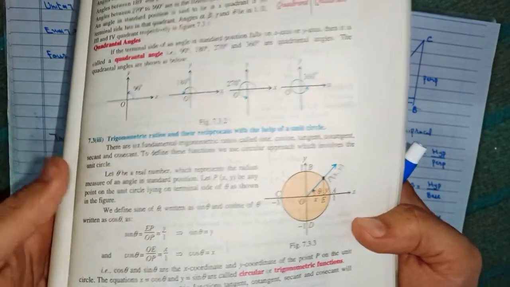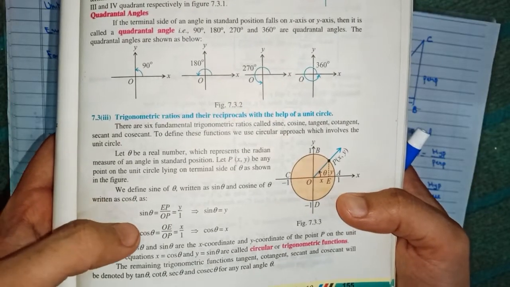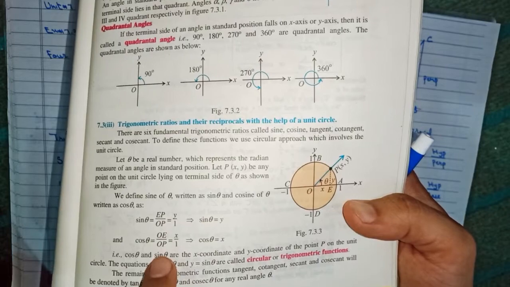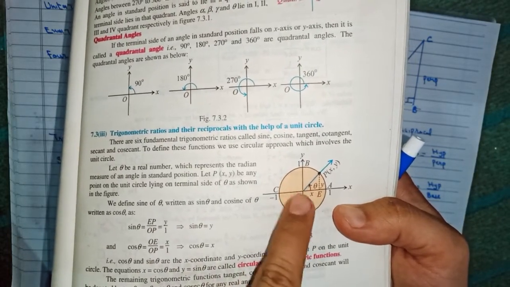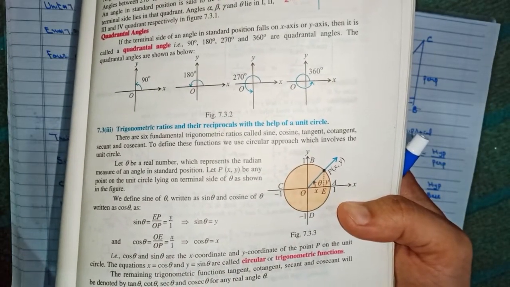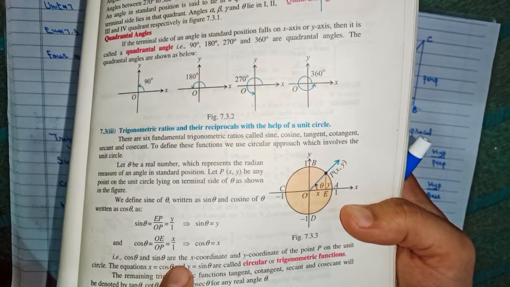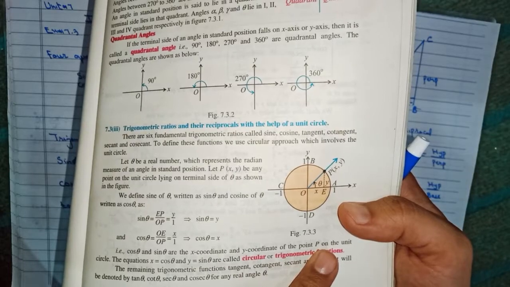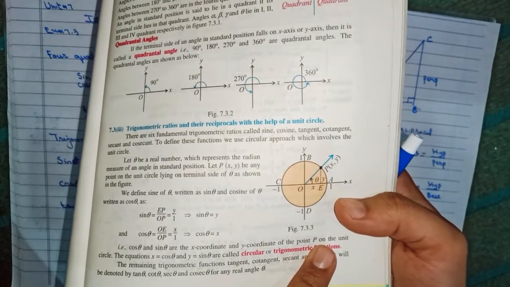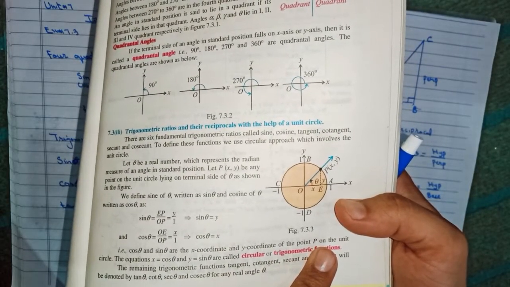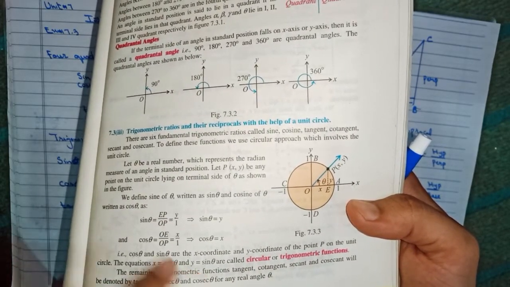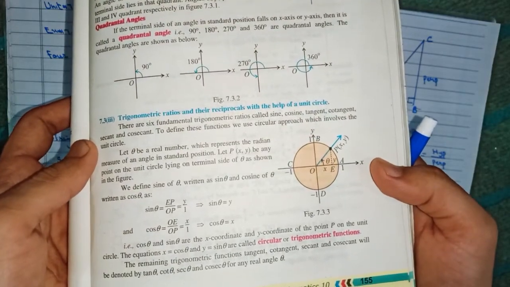He has explained it to you here. Sine of theta equals perpendicular over hypotenuse, y over 1. Cos theta equals base over hypotenuse, x over 1. You can see cos theta and sine theta are the x coordinate and y coordinate of the point P. You have already studied it in the resolution of forces on the unit circle. The x equal cos theta and y equal sin theta are called trigonometric functions.